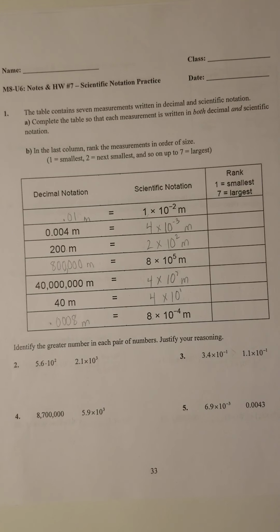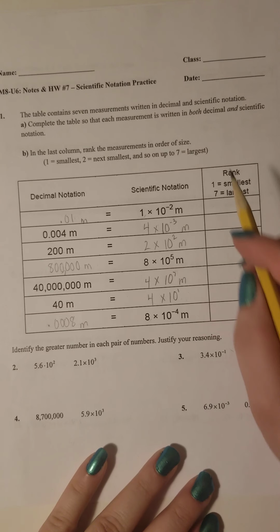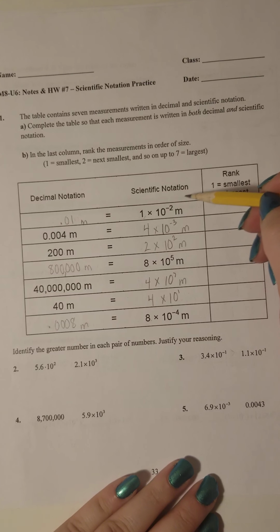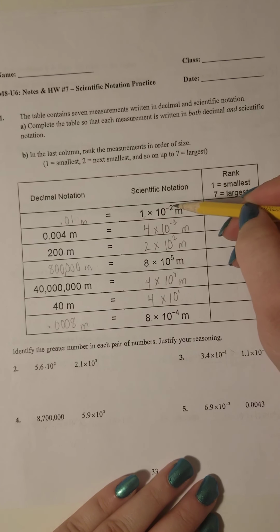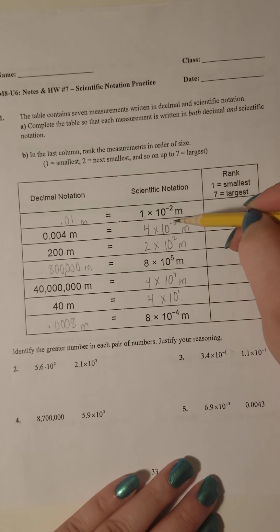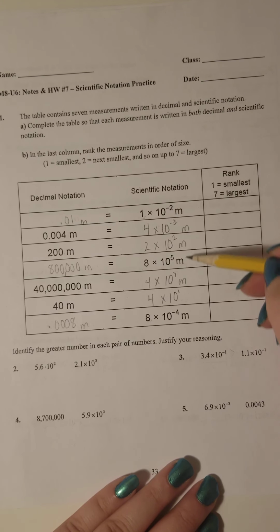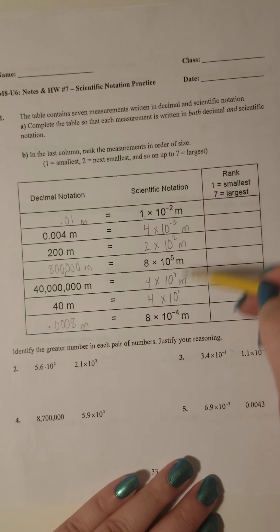So now I'm going to be ranking them from largest to smallest. When I take a look at that, what helps me the most is taking a look at the exponents. So if I'm looking for the smallest number, I'm looking for a number with the smallest negative. So negative 2, well, negative 3 is smaller than negative 2, and negative 4 is even smaller than that.